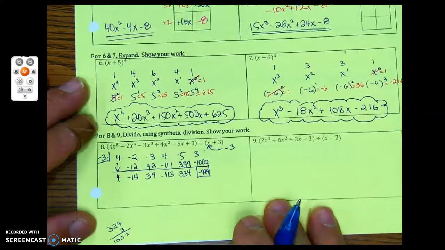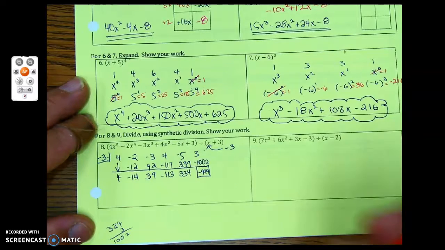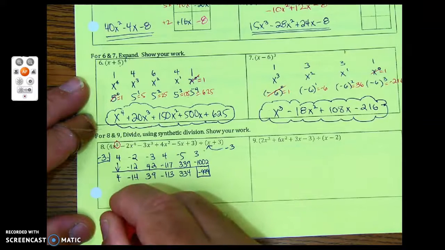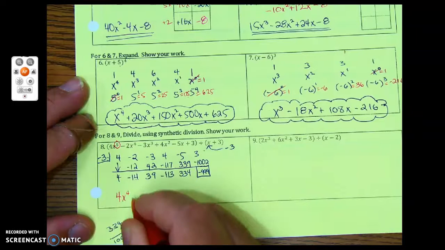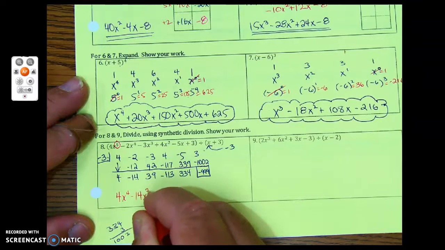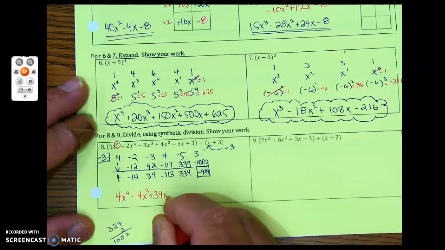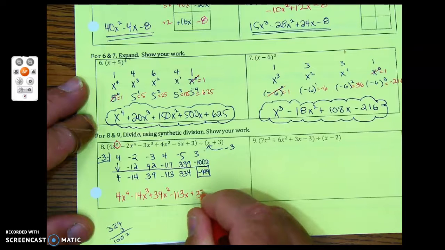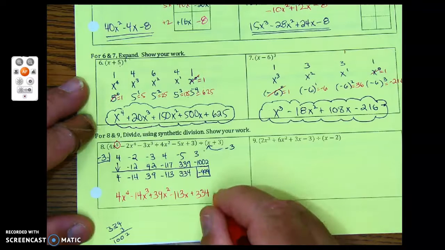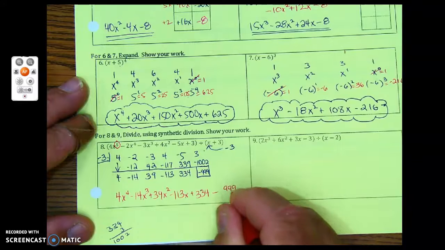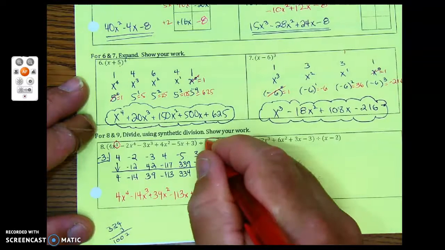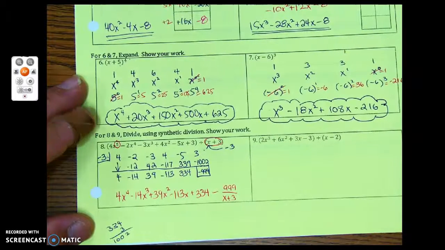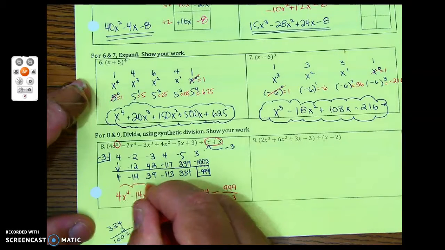So this is not our answer. Remember, this problem started with x to the 5th, so our answer is going to start with x to the 4th. So 4x to the 4th minus 14x cubed plus 39x squared minus 113x plus 334, which is our constant, minus 999 over x plus 3, the divisor. Okay, so this is our answer.